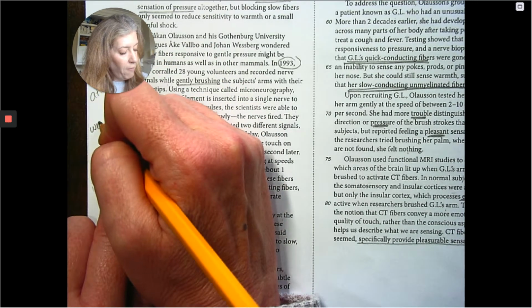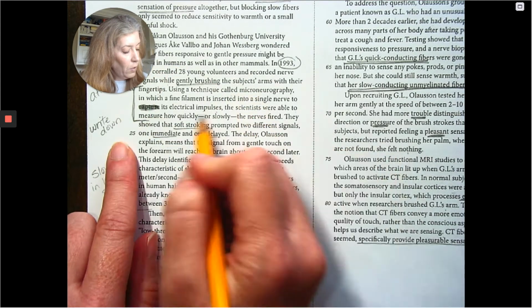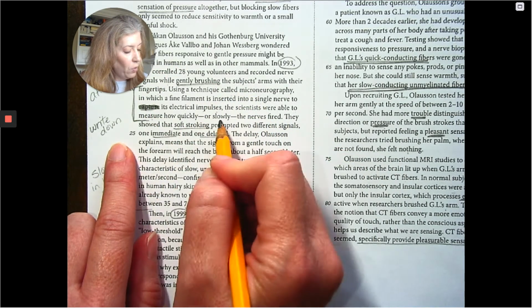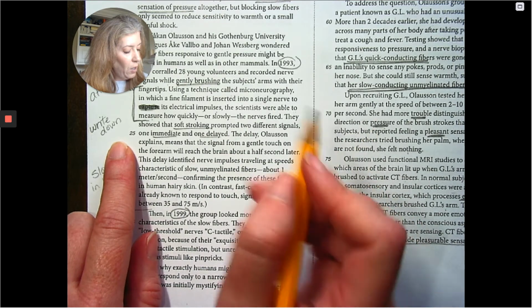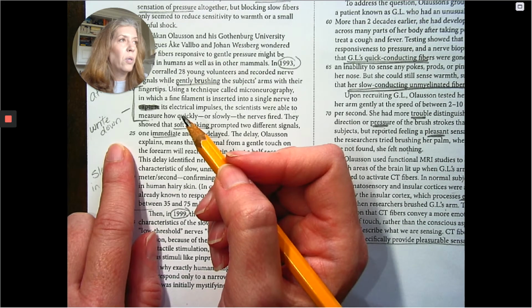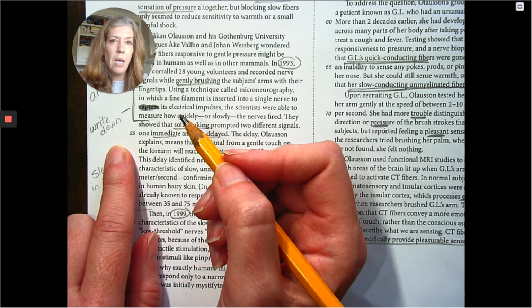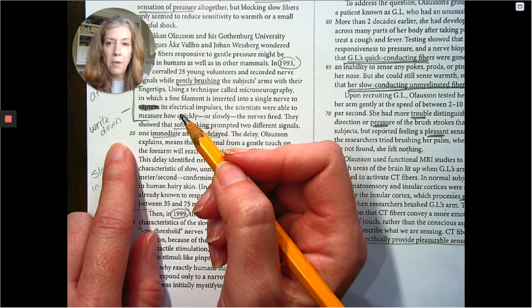Is it simple enough? The scientists were able to measure how quickly or slowly the nerves fired. I just want it to be something like write down, like when you're taking notes. You want to write it down, or almost take a quick little photograph of it.